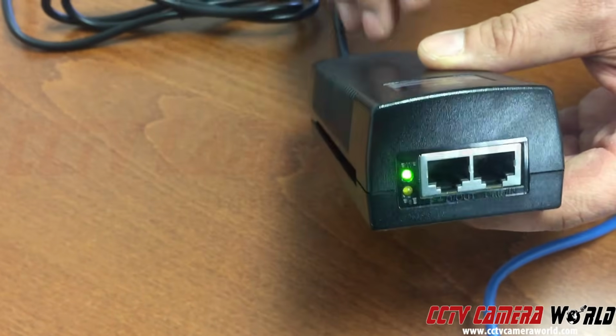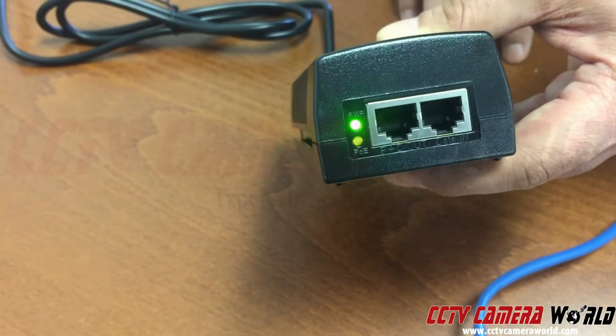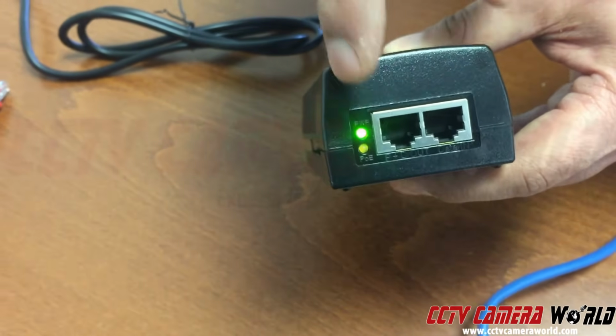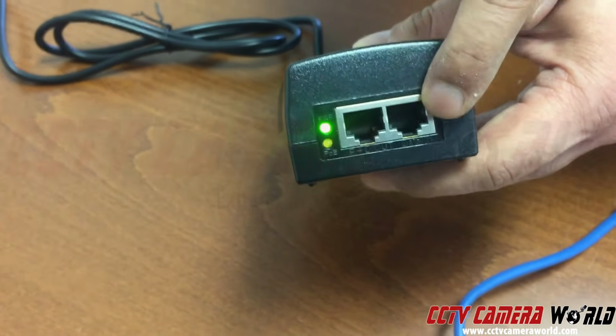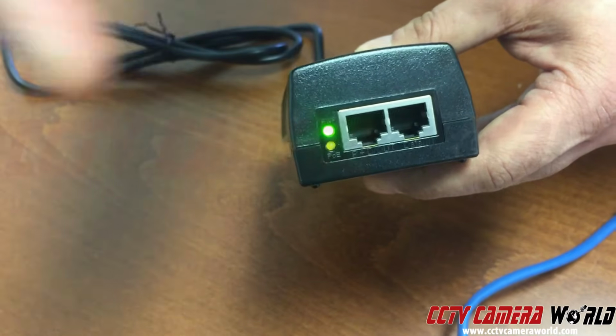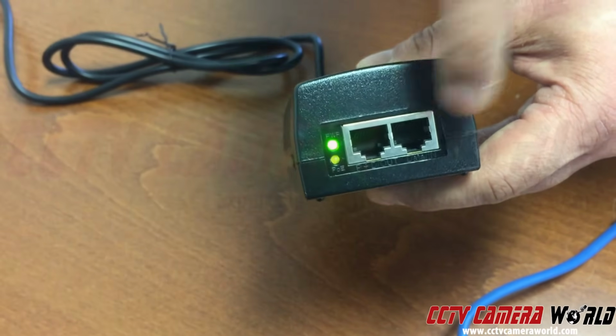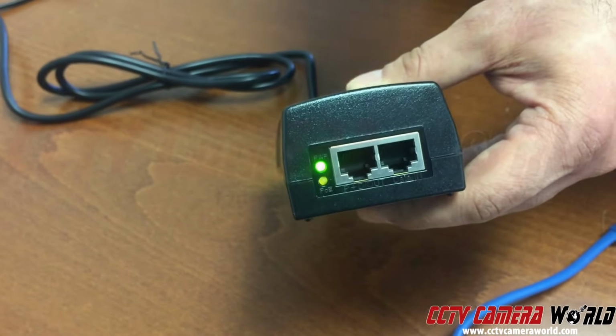The anatomy of a PoE injector is such. Here it says P plus D out. That means power and data out. That sends PoE, or power and data, to a device, such as my IP camera. And this is data only. So this portion, the P plus D out, would connect to my camera, and the data only would connect to my computer in this case, since I'm connecting it directly to my computer.